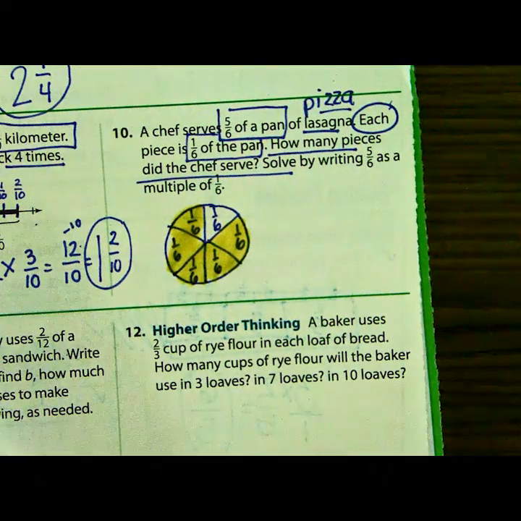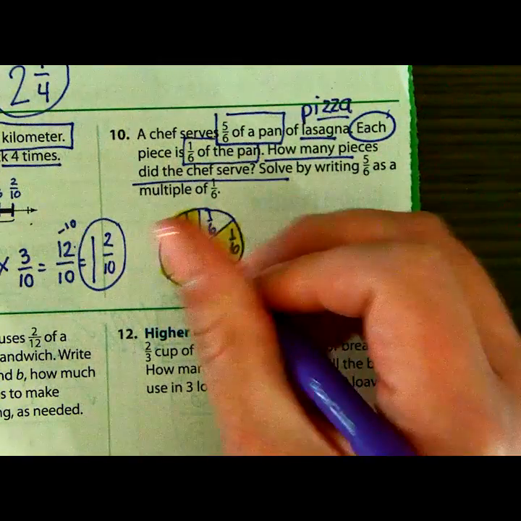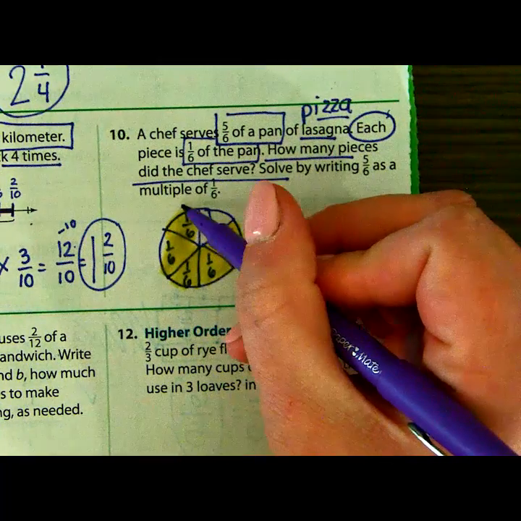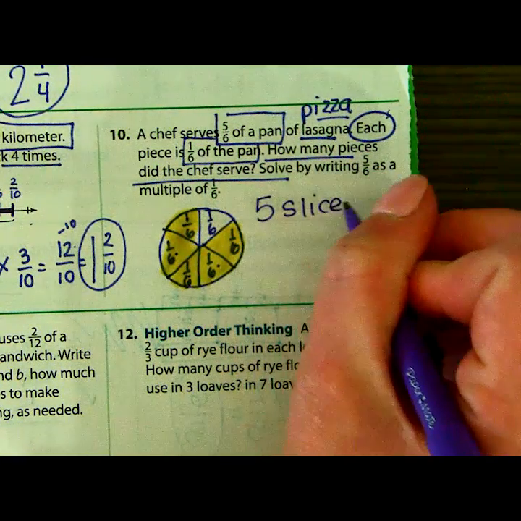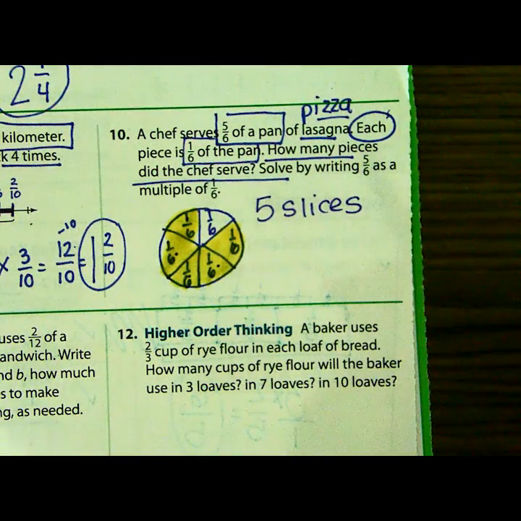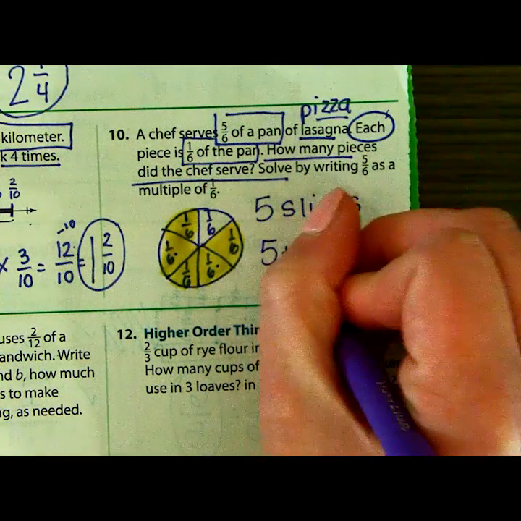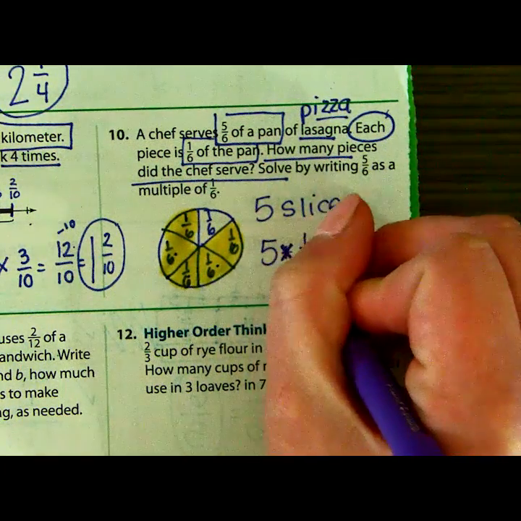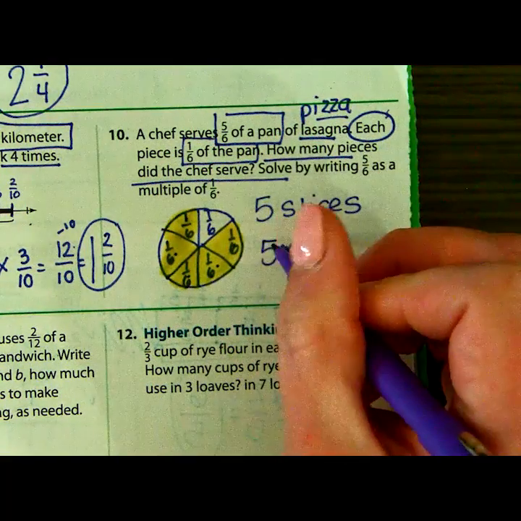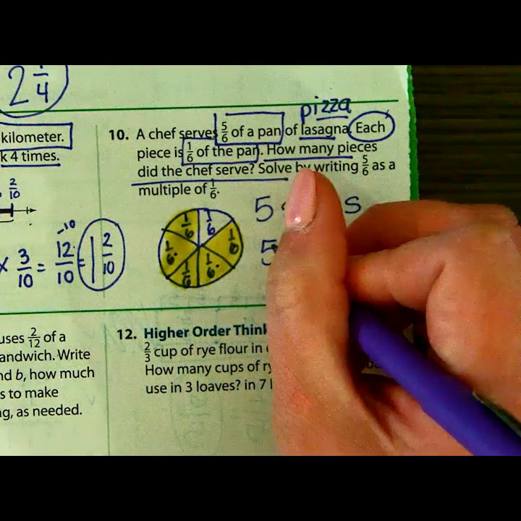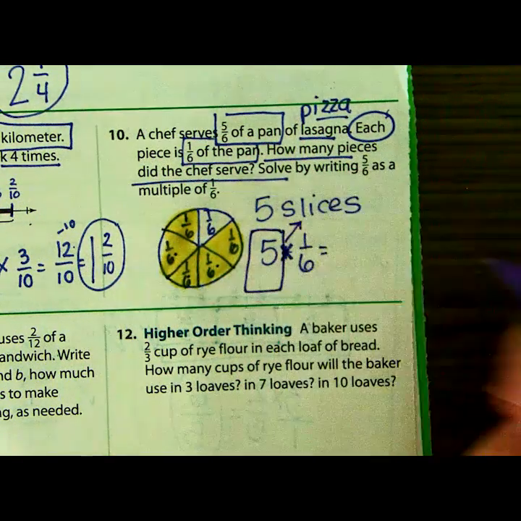He served 5/6. The question is, how many pieces? Well, if each piece is 1/6, then that would be 1, 2, 3, 4, 5 slices. We know that because we have 5 times that unit fraction, 1/6, which would give us the 5/6. And we know that in this equation, the number that we're looking for right here, the whole number 5 represents the number of slices. Number 11, moving right along, we're almost finished.